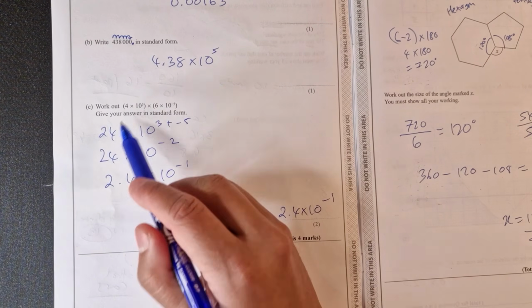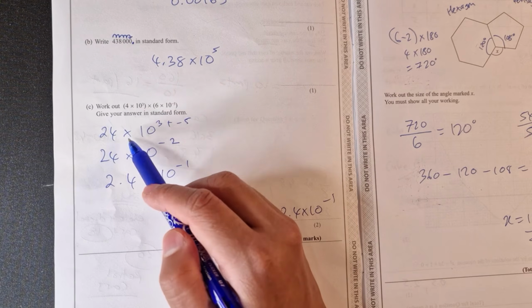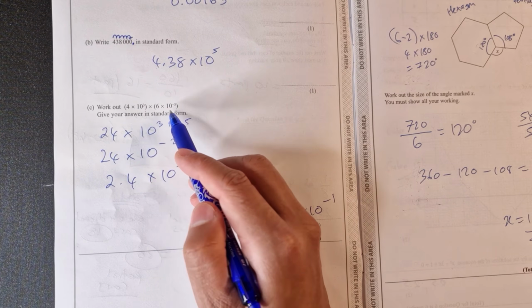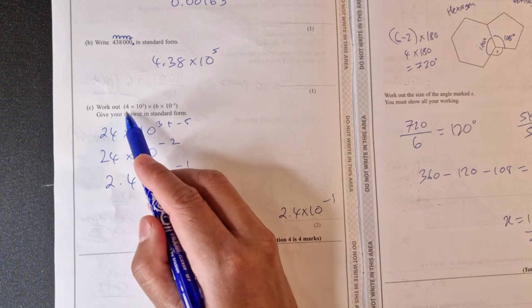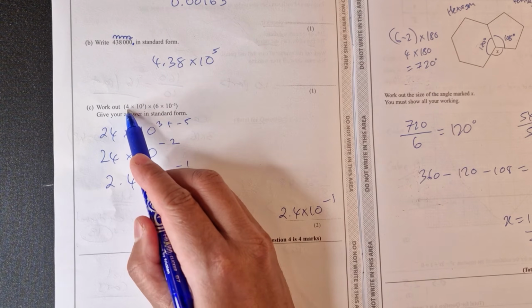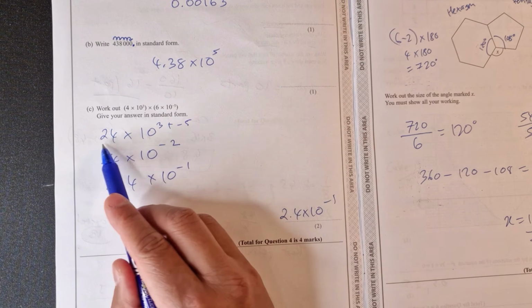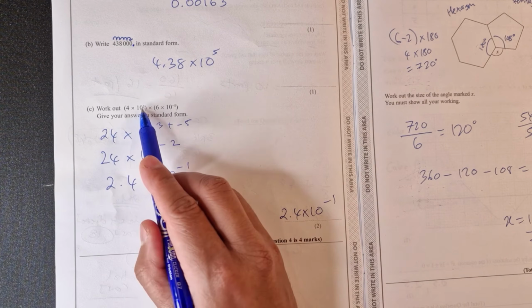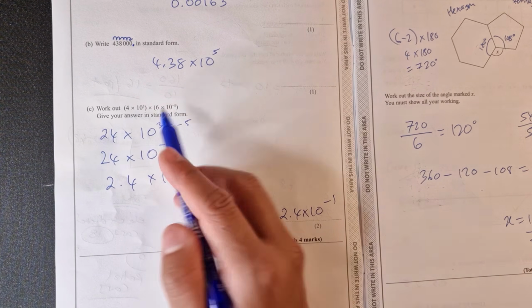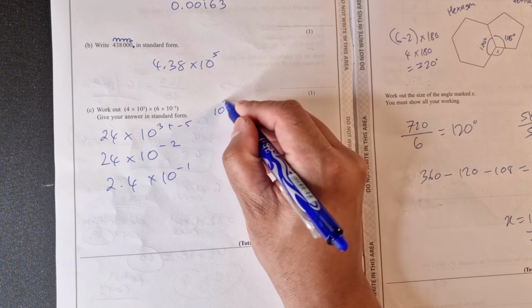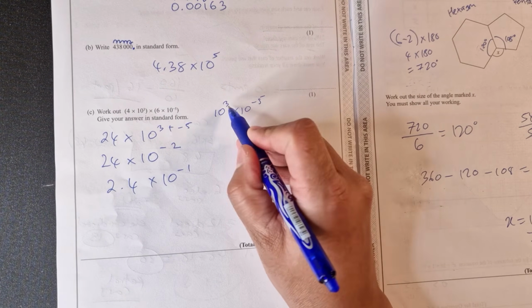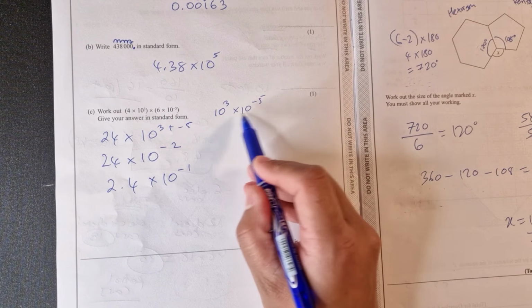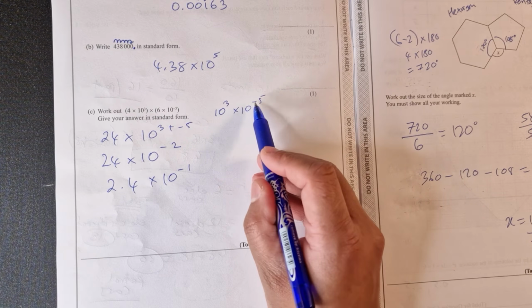Part C, work out 4 times 10 to the power of 3 times 6 times 10 to the power of minus 5. Give your answer in standard form. Now with these questions, the first thing you want to do is 4 times the 6, which is 24. And you add the powers. Add because with indices, 10 to the power of 3 times 10 to the power of minus 5, you add the powers because you're multiplying with the same base. So 3 plus minus 5.